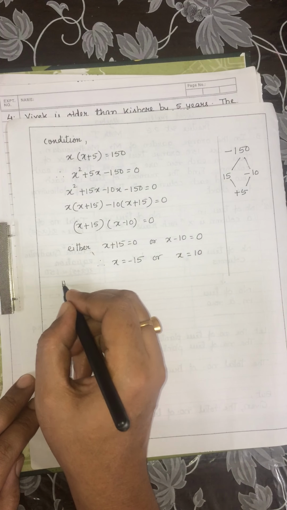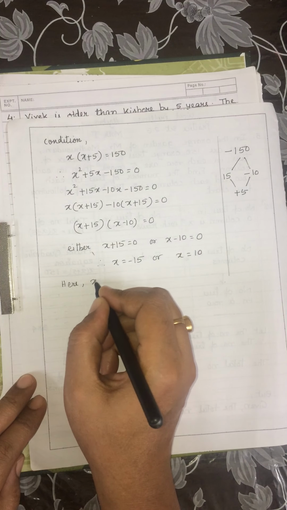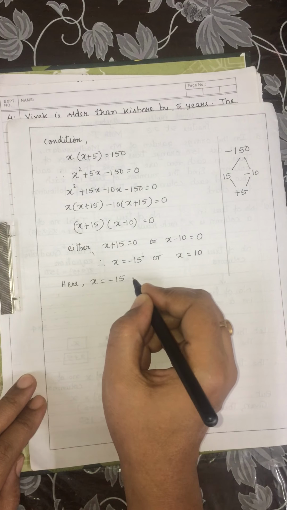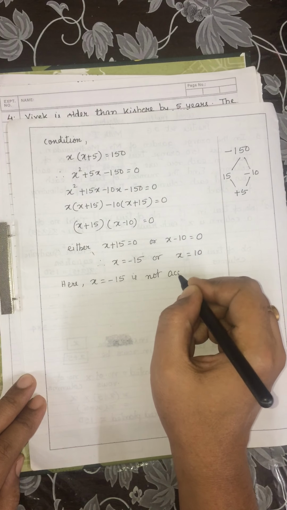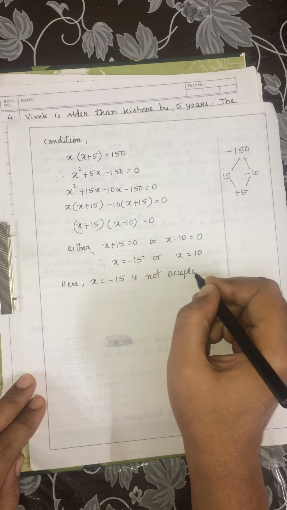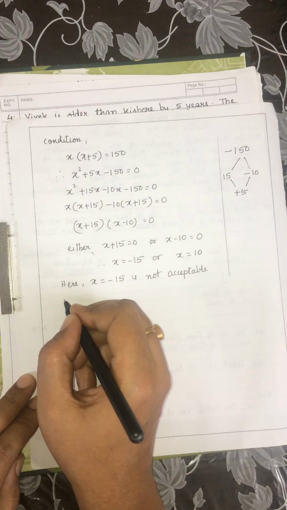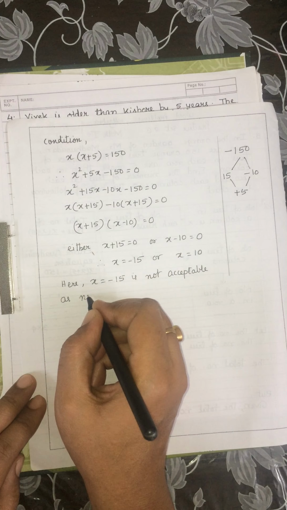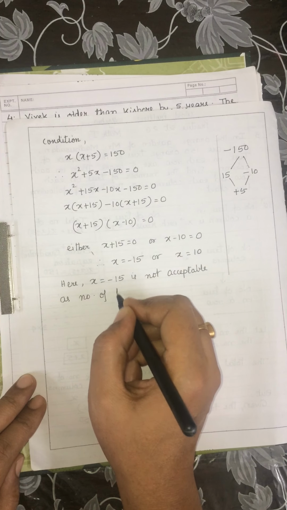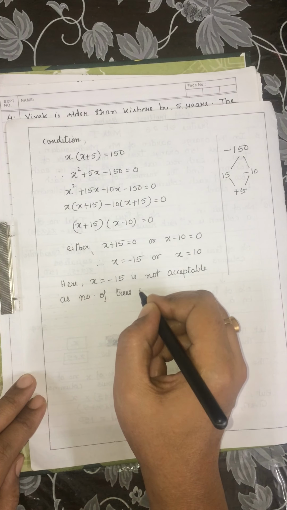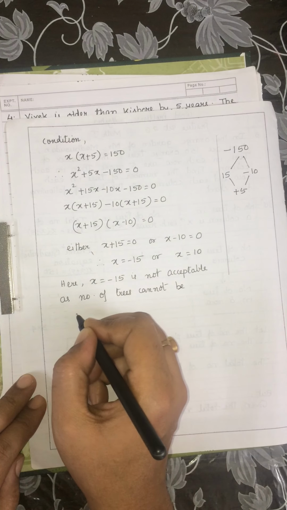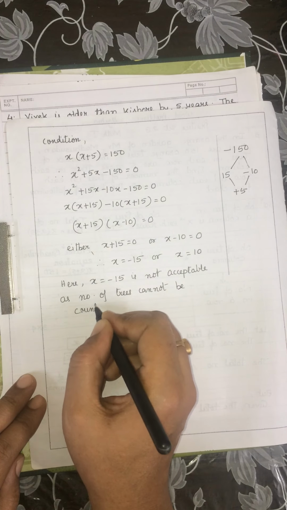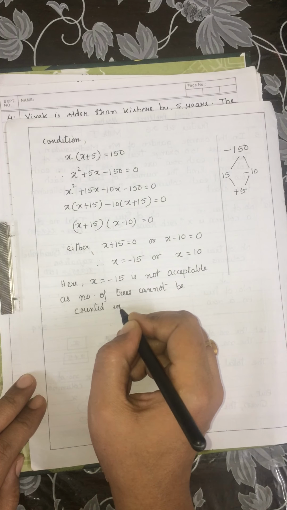Here x is equal to minus 15 is not acceptable. Why is it not acceptable, children? Because the number of trees cannot be counted in negative.